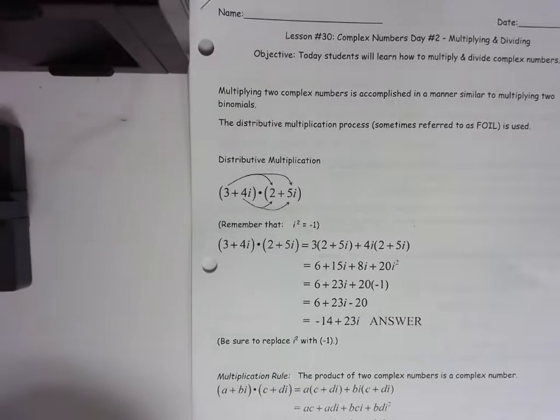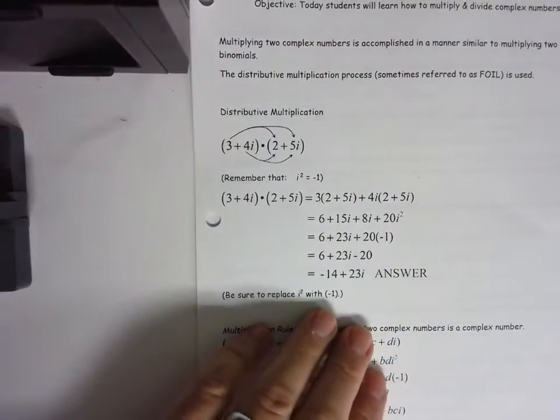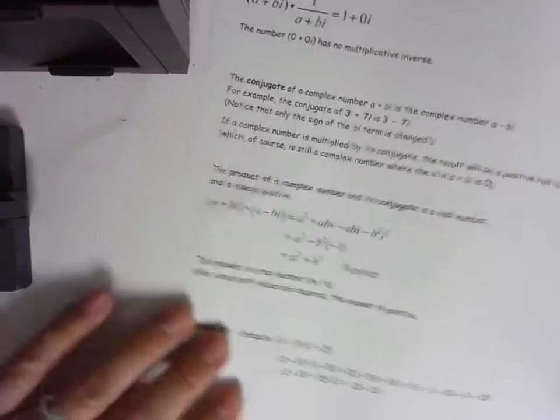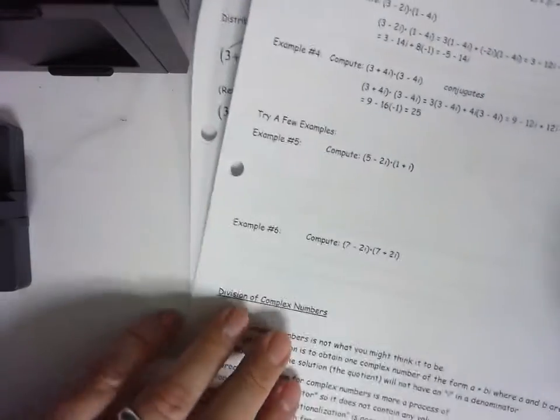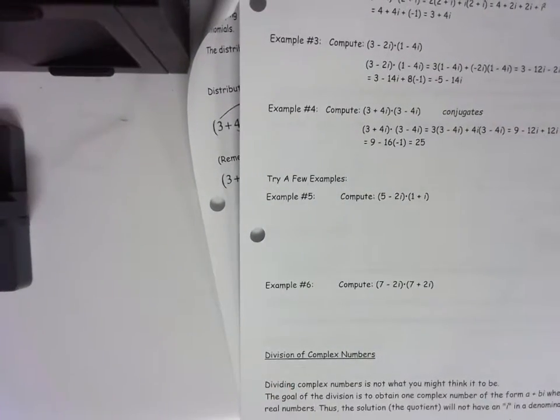Okay, ladies and gentlemen, if you're seeing this, that means I am not here and we're presenting lesson number 30, complex numbers, day 2, multiplying and dividing. You will be given your notes, and as you go through them, you'll see some worked out examples showing you multiplication and division. What I want to present today is not the worked out examples, which are there to follow along with, but numbers 5 and 6, and then onto the next page, examples 11, 12, and 13. So let's get started with these.